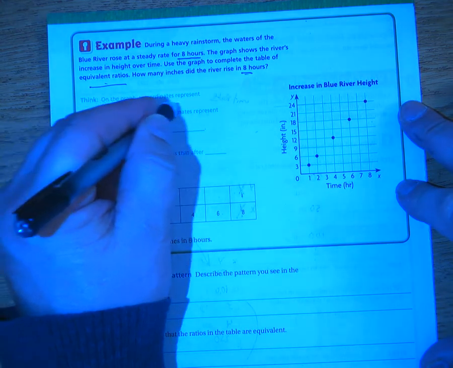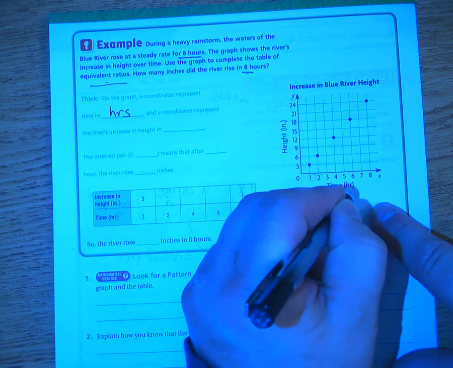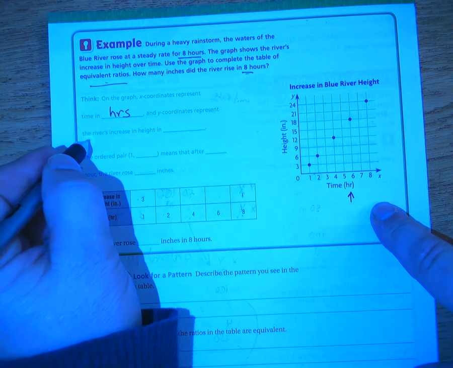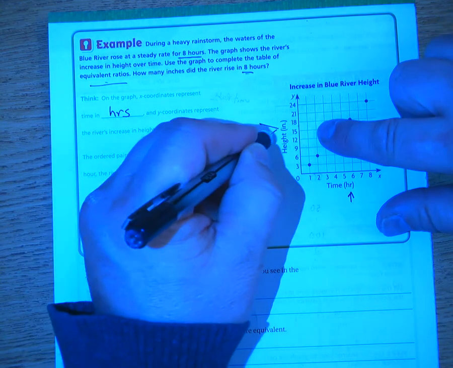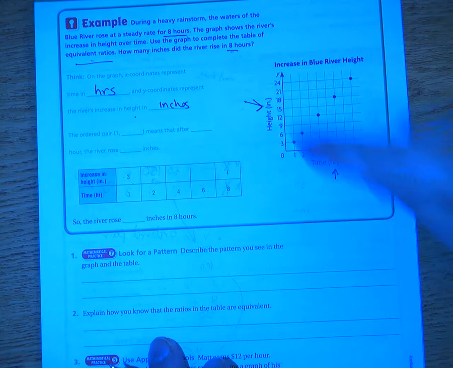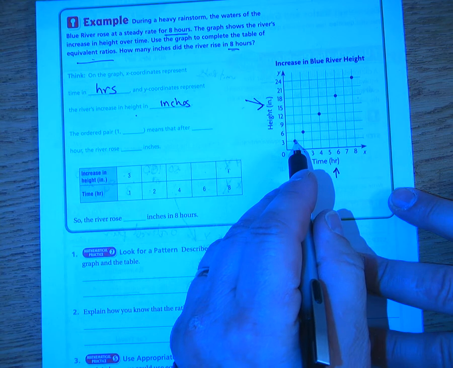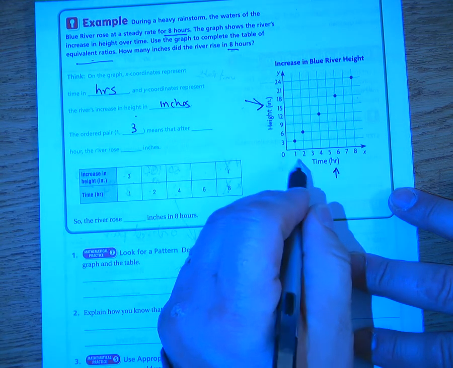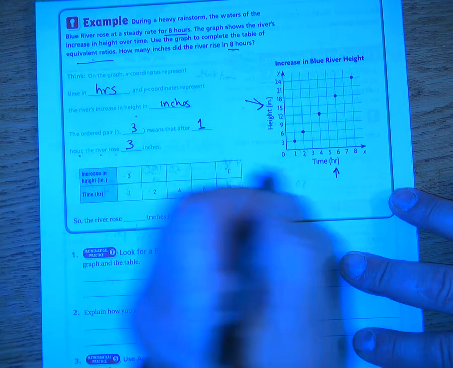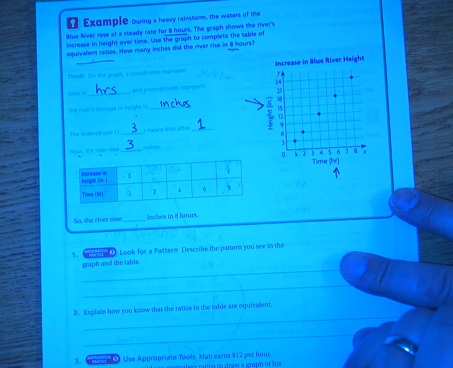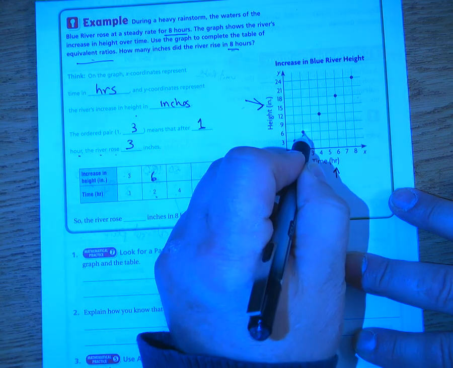So on the graph, the x-coordinate right here represents time in hours. Notice right here, hours. The y-coordinate represents the river's increase in height in inches. See how it's labeled? So you need to understand that, how things are labeled. The ordered pair 1, 3 means that after 1 hour, the river rose 3 inches. 1 hour, 3 inches. After 2 hours, the river rose 6 inches.